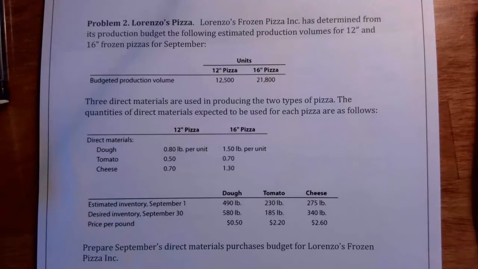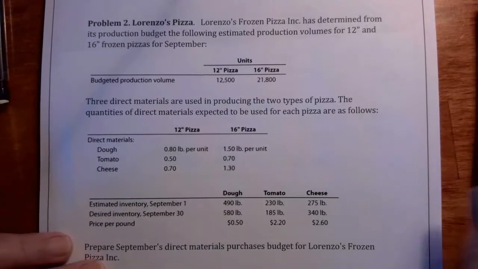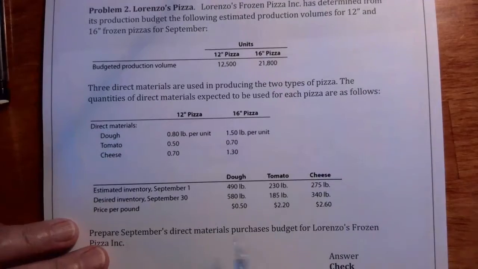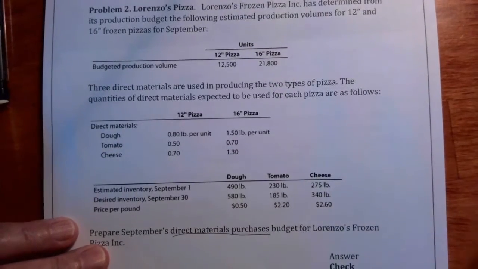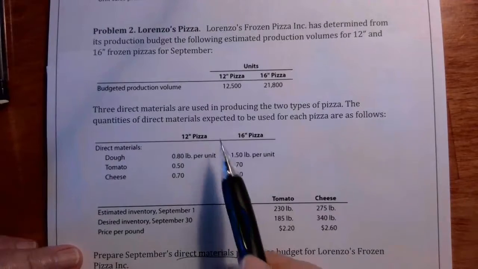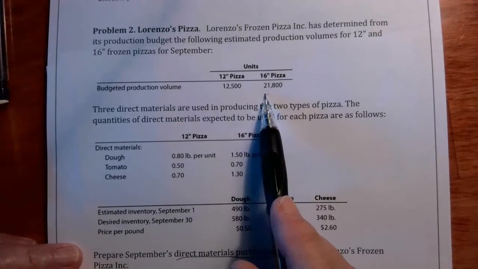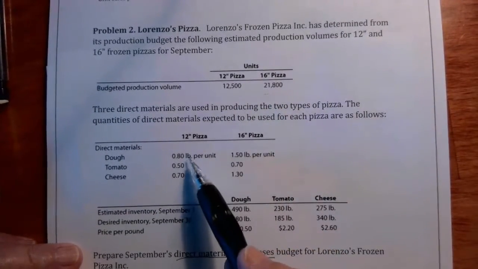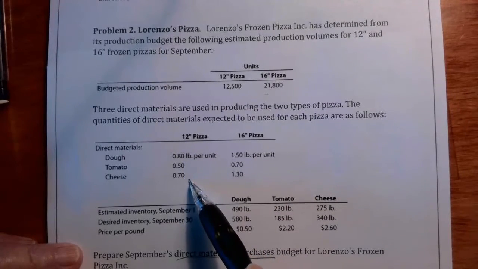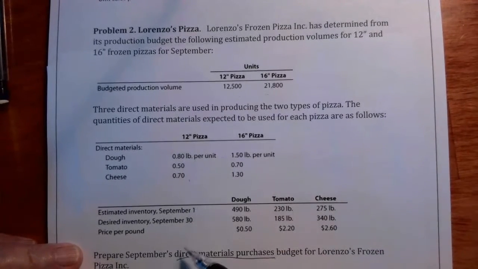Okay, the next one we have is Leonardo's Pizza, and what we're going to do is figure out what the direct materials purchases would be, that budget. And this is a little bit complicated because we've got two sizes of pizza. That's one thing, that's production volume, but then we've got three different materials for both sizes of pizza.